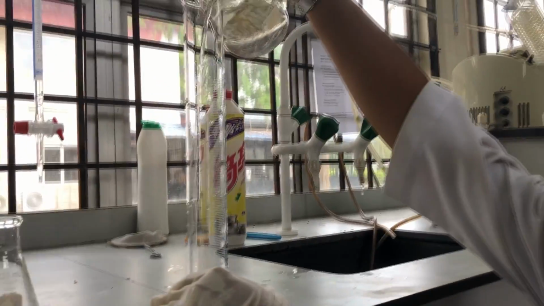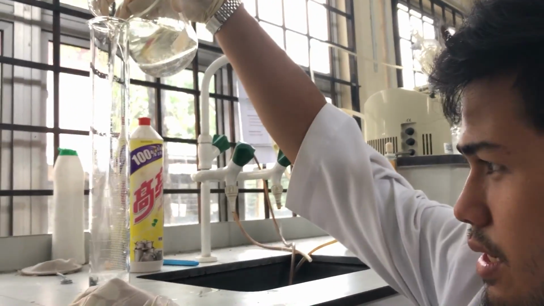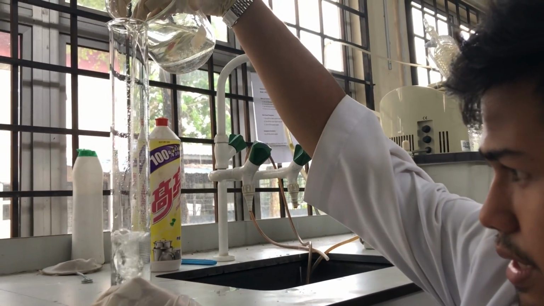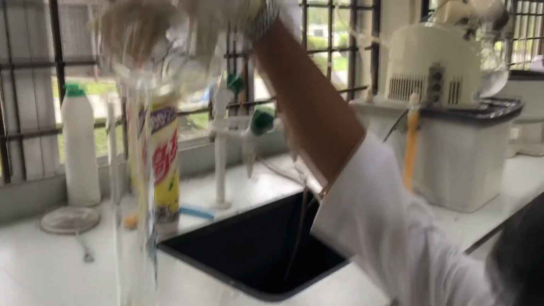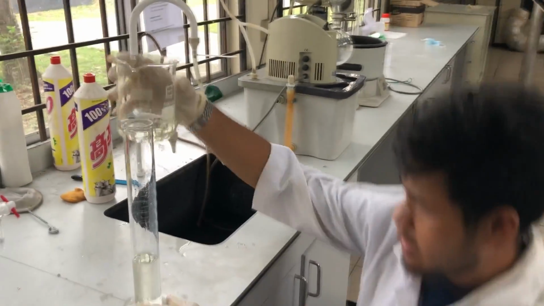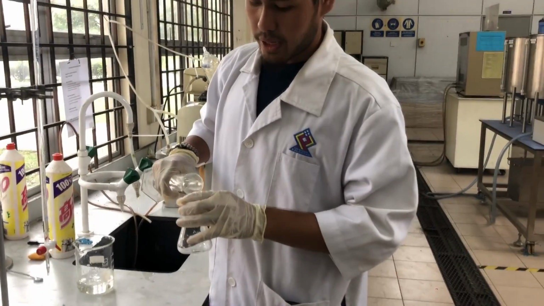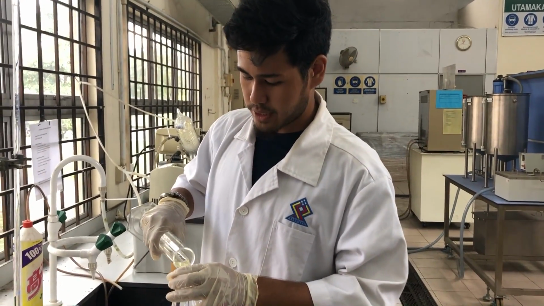Make sure your eye is perpendicular to the scale. Right, and then, okay, it's enough. 100 ml. Then transfer it into the conical flask, which will make it easier to do the titration process.